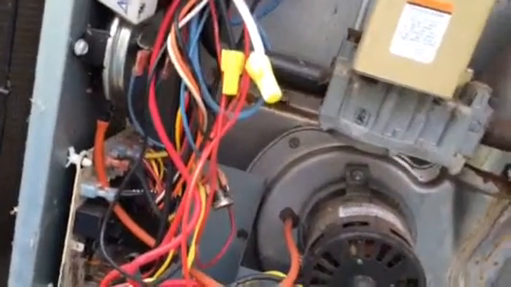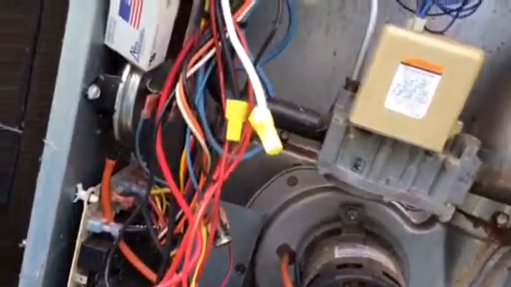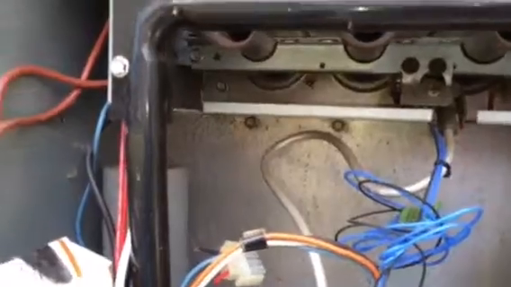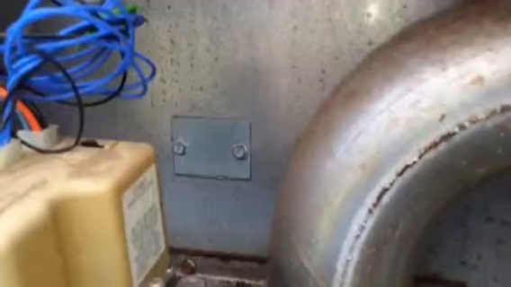The switch is a normally closed switch, like we talked about with the pressure switch. The rollout switch and the high limit switch are normally closed. The pressure switch is different: it's normally open and it closes when it senses the vacuum. The high limit switch is also another switch that reads the temperature.